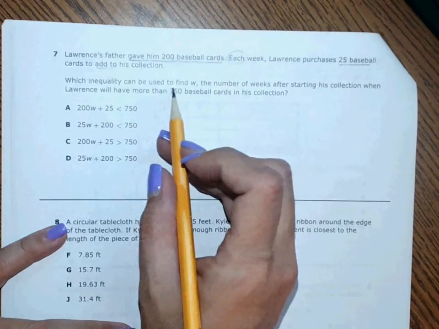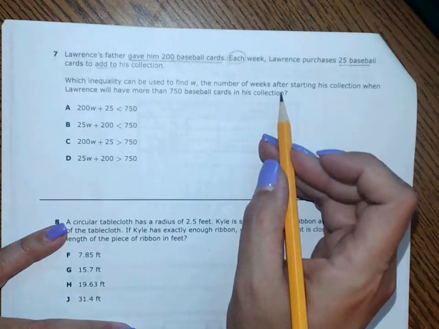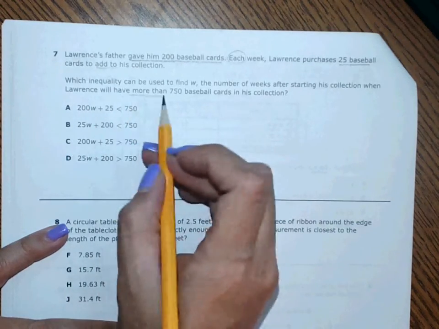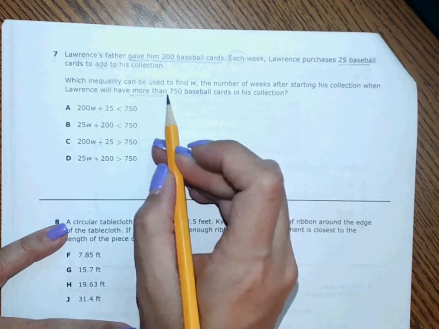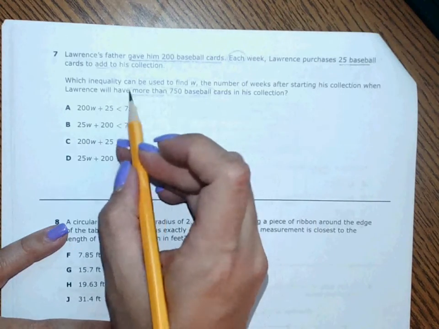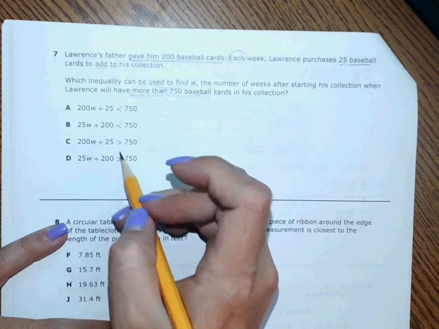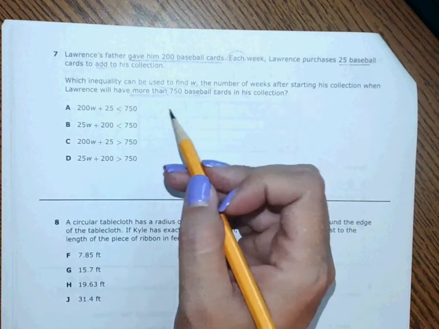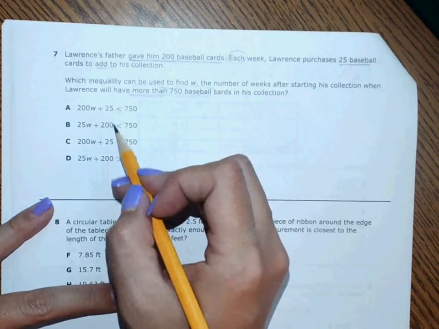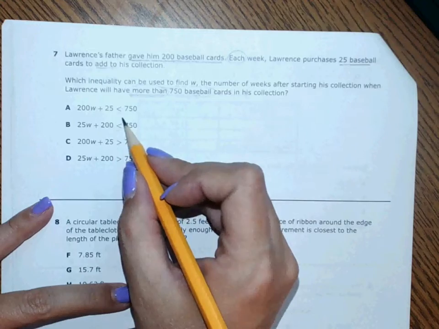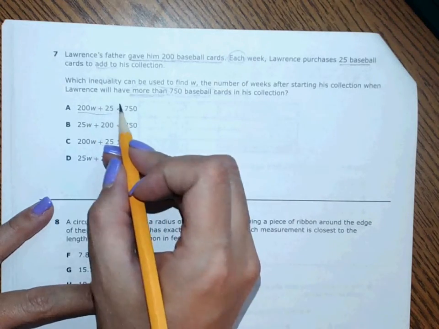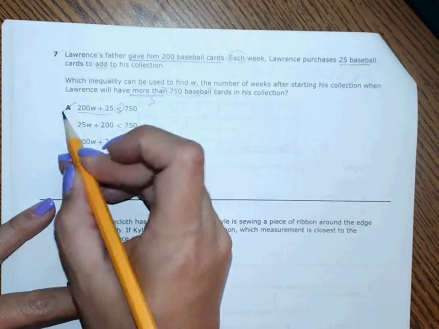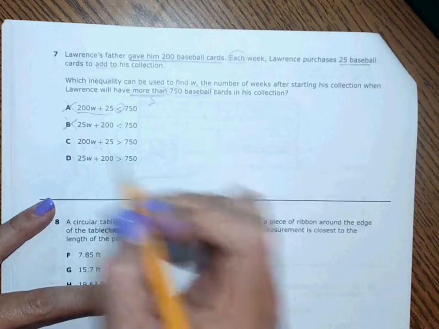Which inequality can be used to find W, the number of weeks after starting his collection, when Lawrence will have more than 750 baseball cards in his collection? Okay, I know that "more than" in this situation is talking about one of these symbols. Sometimes more than means to subtract, sometimes to add, but because I know there's no equal sign on this inequality, the greater-than symbol is what I'm looking for. So whatever it is has to be more than, and I know that the more than symbol looks like this, which means this is not a good answer choice, and this is not a good answer choice.